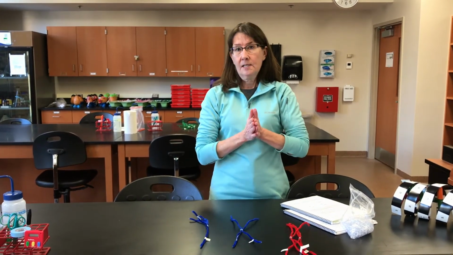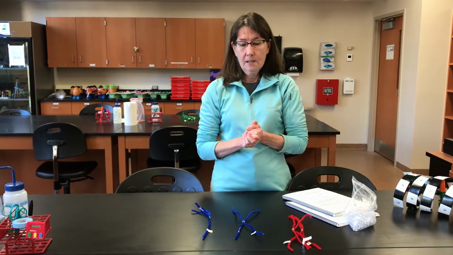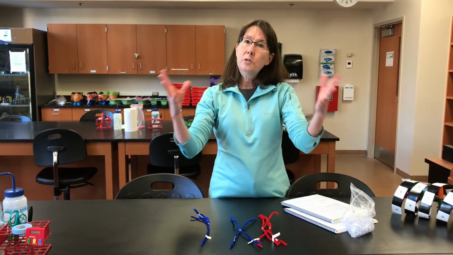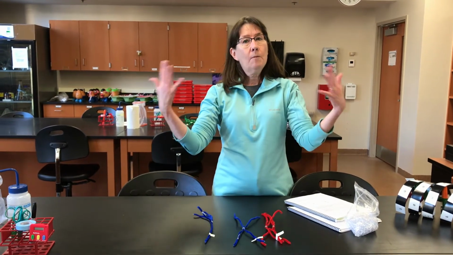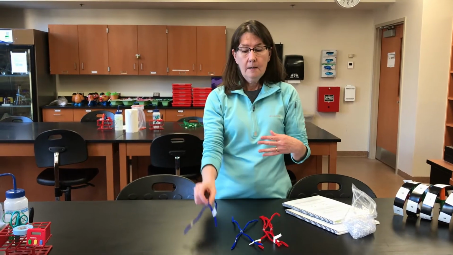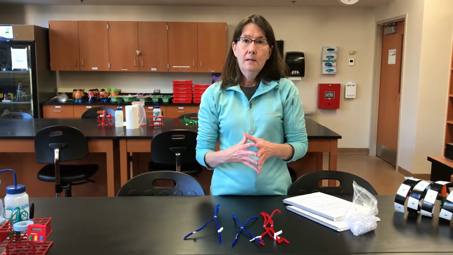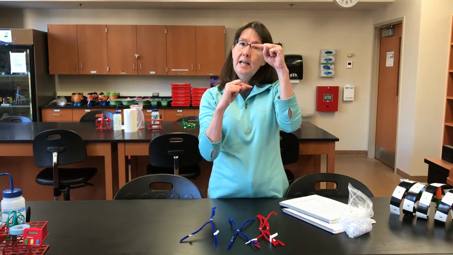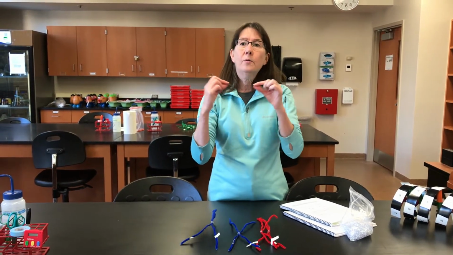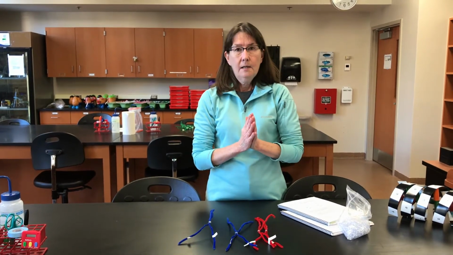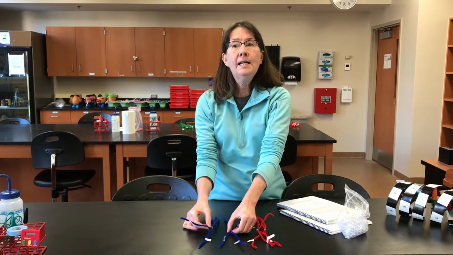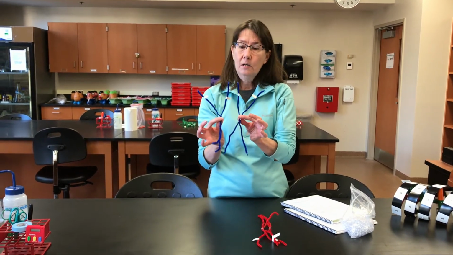So what happens in meiosis with our chromosomes? In prophase 1, we're going to lose our nuclear membrane so that our mitotic spindles can attach to our chromosomes at the centromere and be able to pull them apart. Our chromosomes are going to condense down in size so that we can move them and pull them apart without them getting tangled.